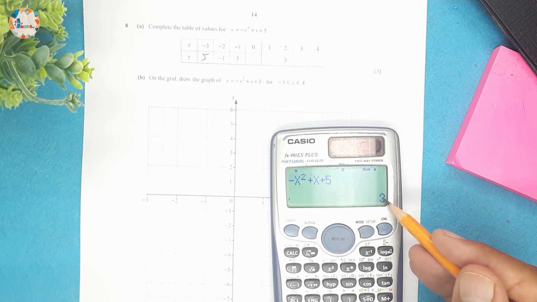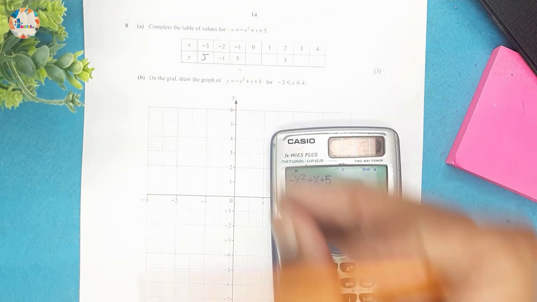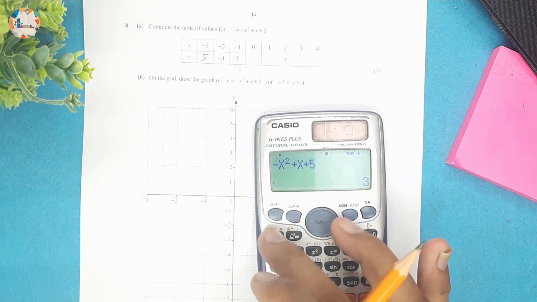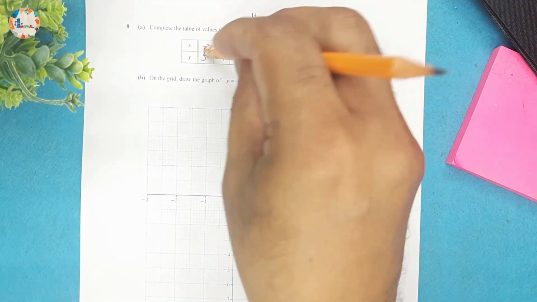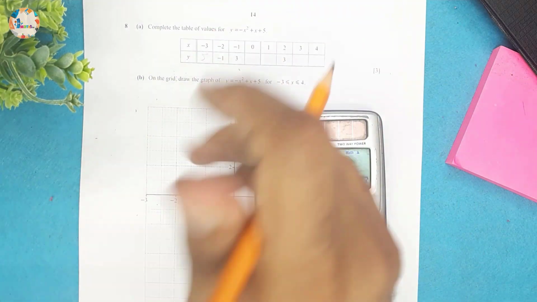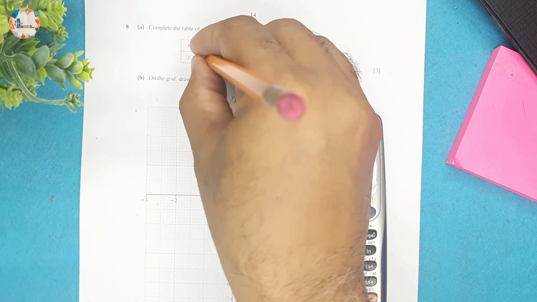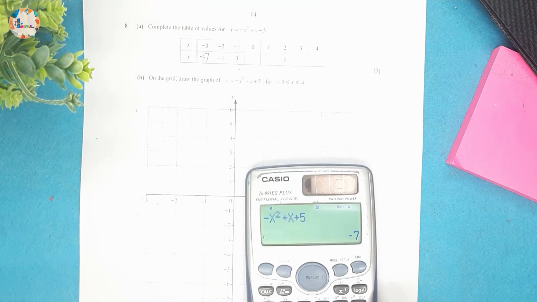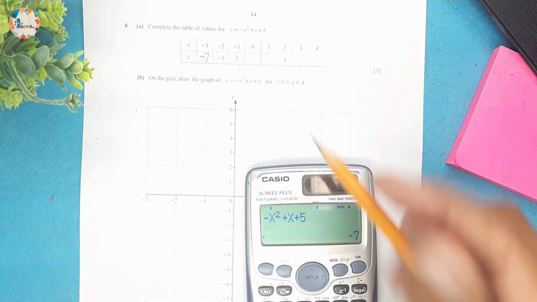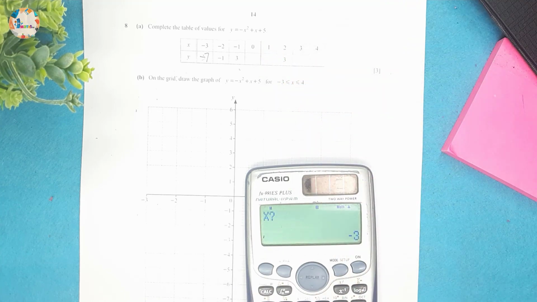Now we will check again, calculate for -1 and this should result to 3 and now it is resulting to 3. So we'll be rewriting this one again. We will check, calculate for -3 and this is -7, so the correct value is -7. So always check the given values also with your calculation so that if there is some mistake you can rectify.